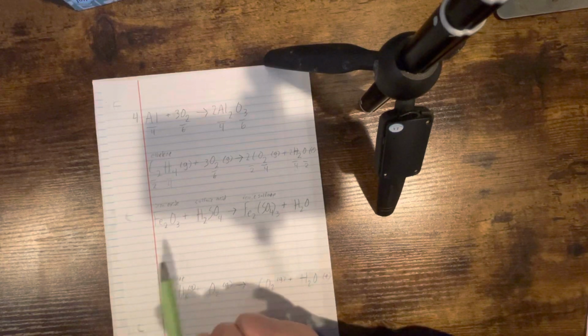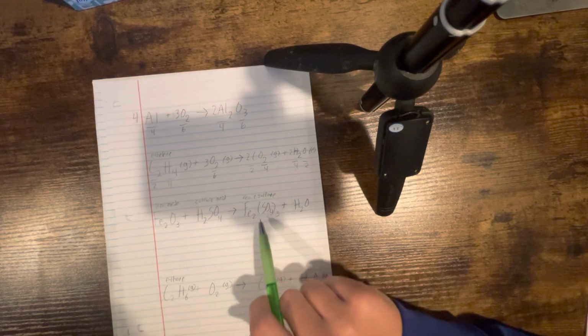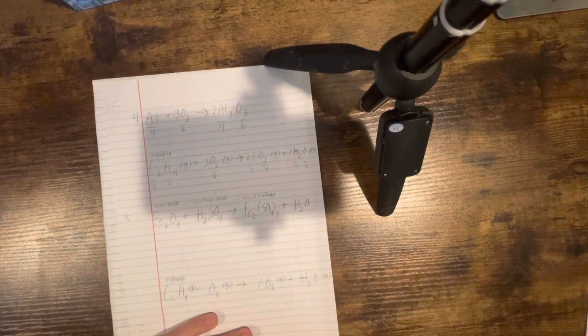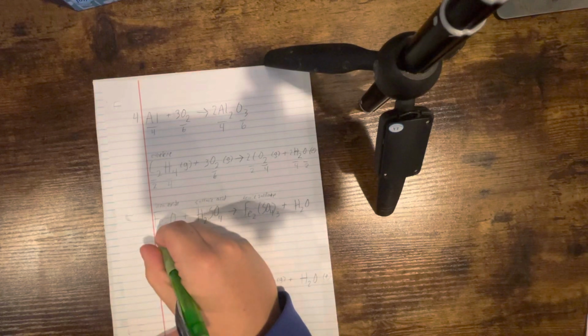H2O. So now you might look at this and be like, wow, okay, this is going to get a little confusing just because of the sulfates, right? Got a sulfate here and a sulfate here. So, okay, how can we dumb this down a little bit without making this so confusing? So let's just rewrite this, just to make it a little bit easier.